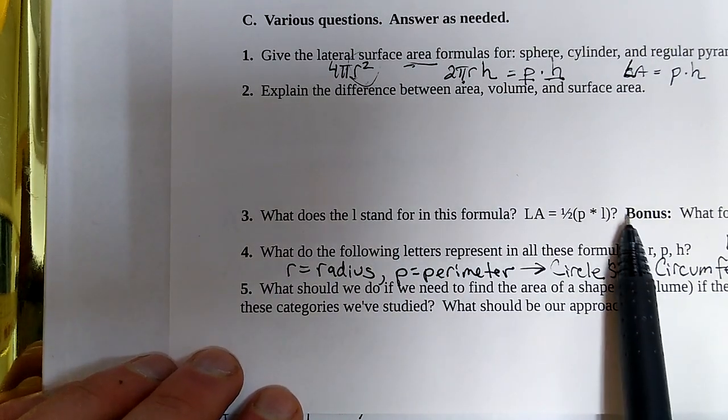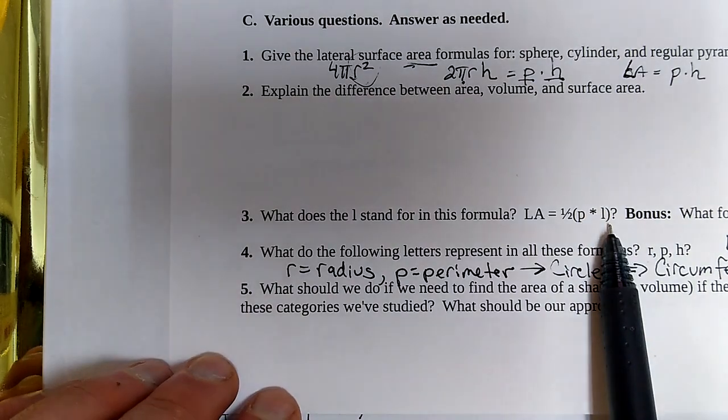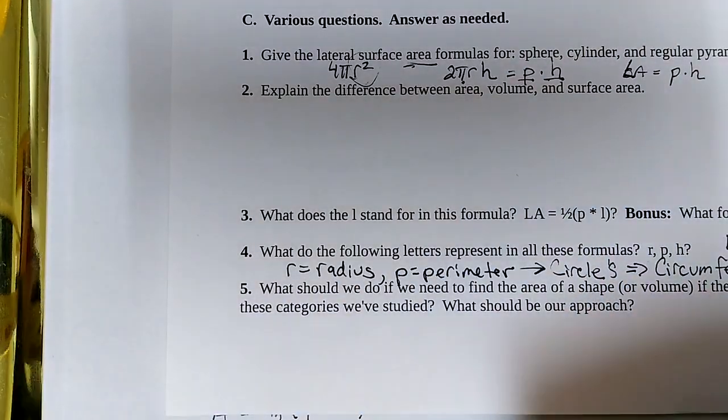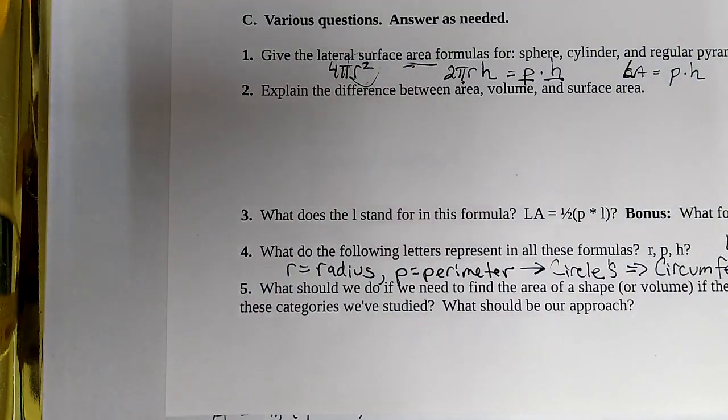The L in this formula stands for the slant height. Okay, and the slant height is maybe a little bit confusing. It's not an altitude. It is not an actual perpendicular. So again, if I come back to my cone, so cones and pyramids have slant heights because they have slanted sides going up to the top.